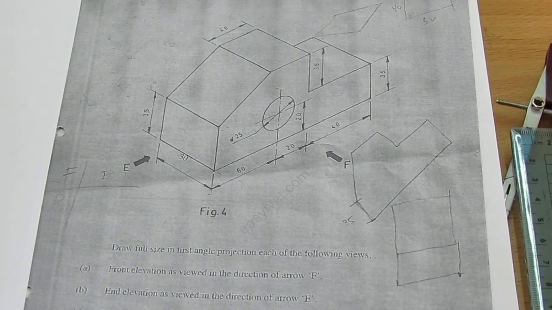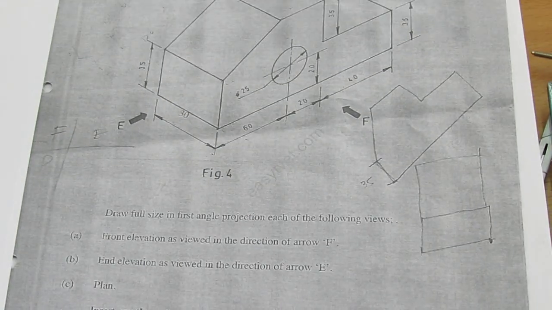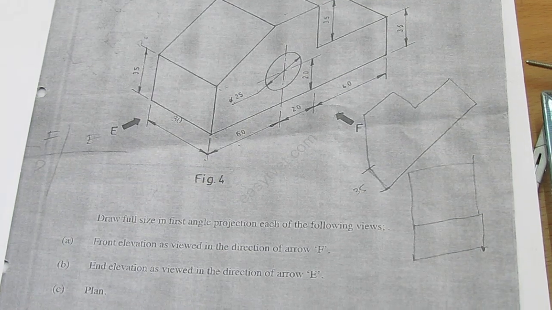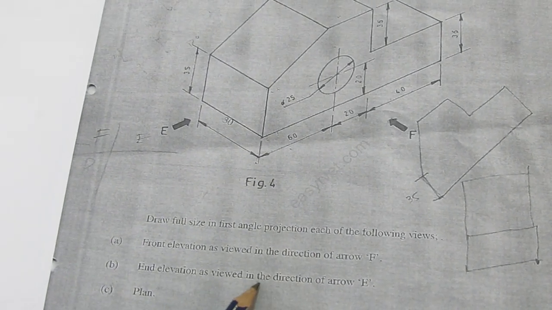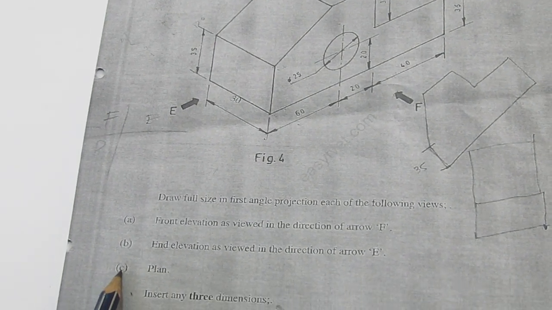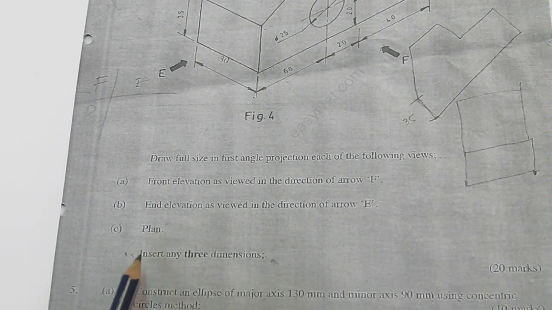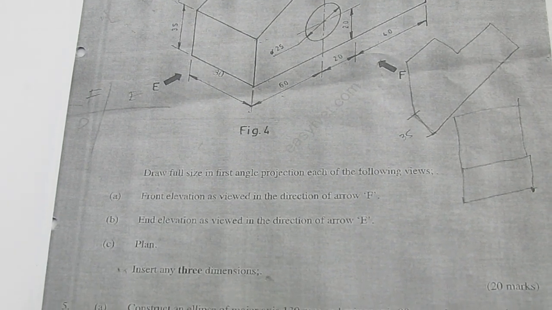We have a front elevation as viewed in the direction of arrow F, and this is our arrow F, so we'll view our front elevation from that end. Then we have our end elevation as viewed in the direction of arrow E. Then lastly we have part C, the plan. Then the examiner completes it by saying insert any 3 dimensions.